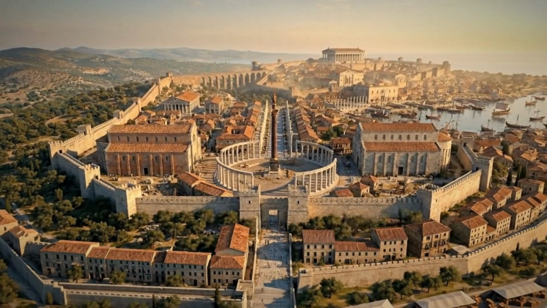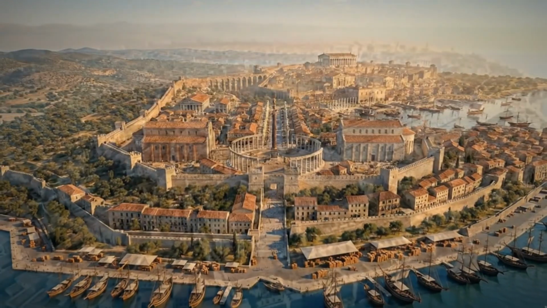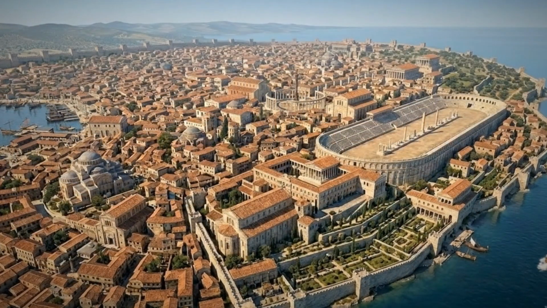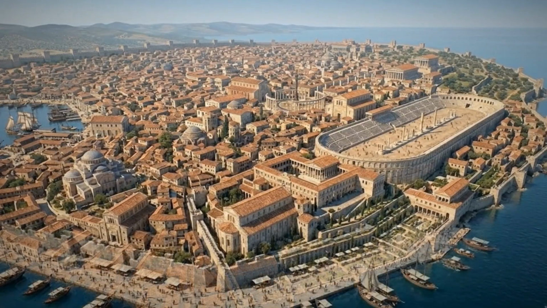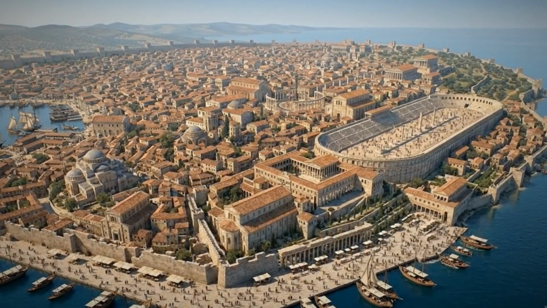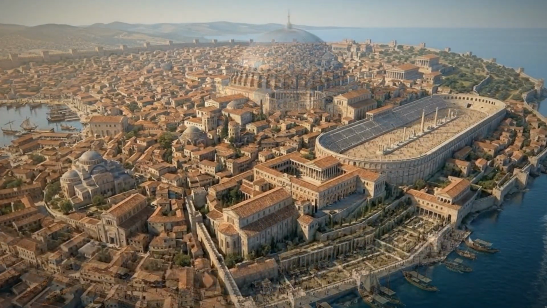The streets broaden and the buildings multiply. A gymnasium appears, then a theater carved into the hillside facing the water. The temples grow more elaborate. The city walls push outward, enclosing more land, and the neighborhoods inside them become dense and layered. Wealthy homes with tiled courtyards near the top of the hill.